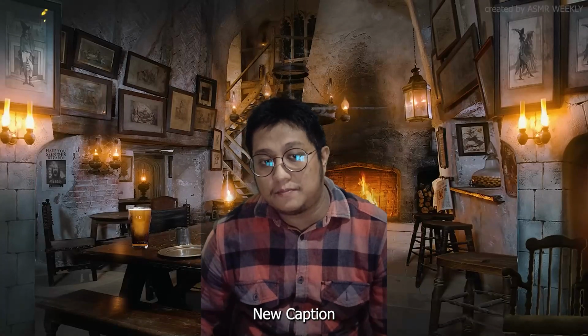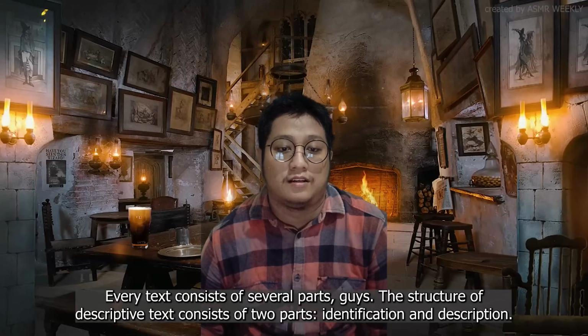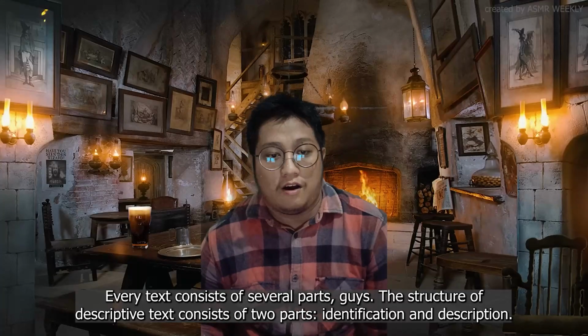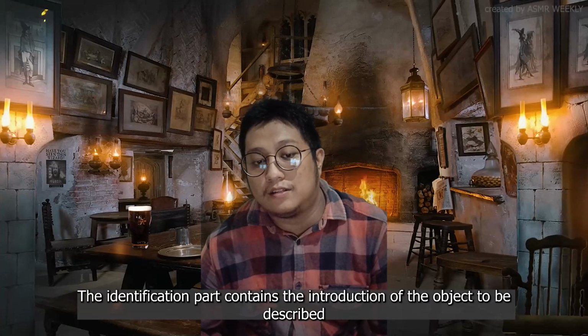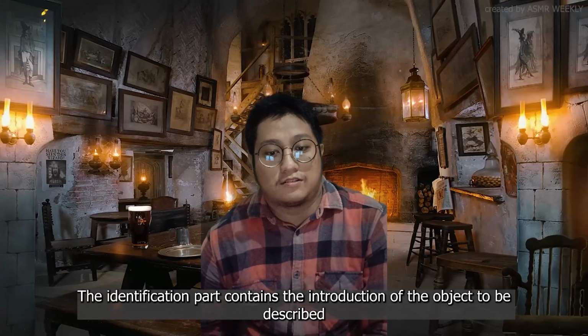The next is about generic structure. Every text consists of several parts, guys. And the structure of descriptive text consists of two parts, which are identification and description. The identification part contains the introduction of the object to be described.